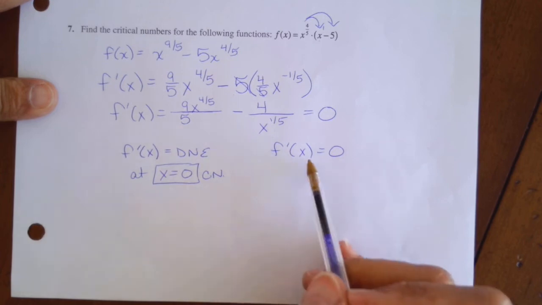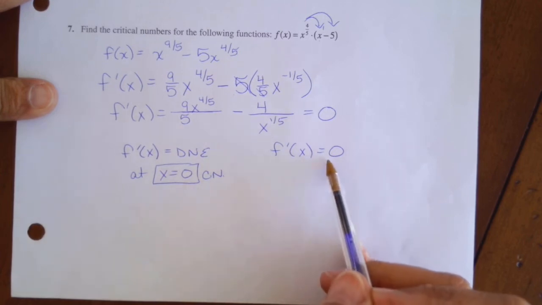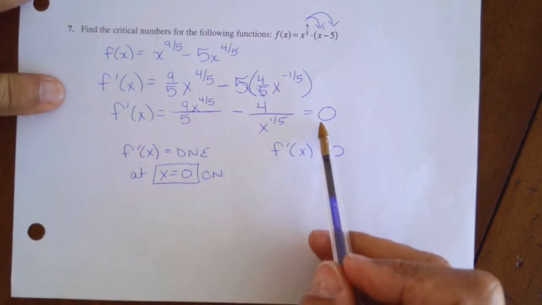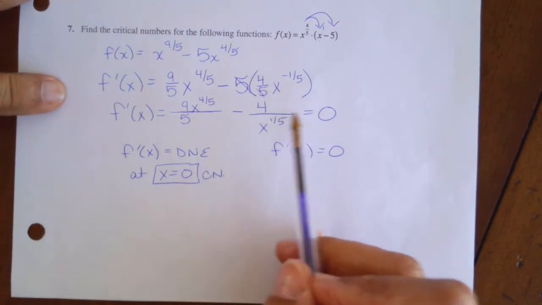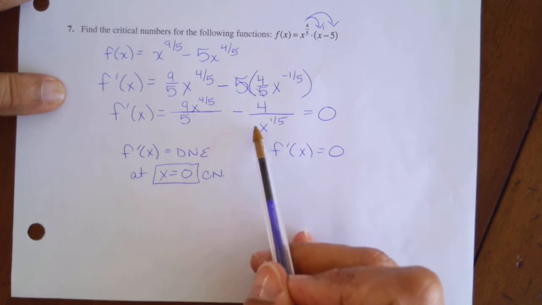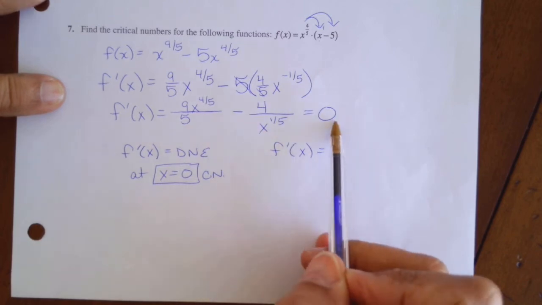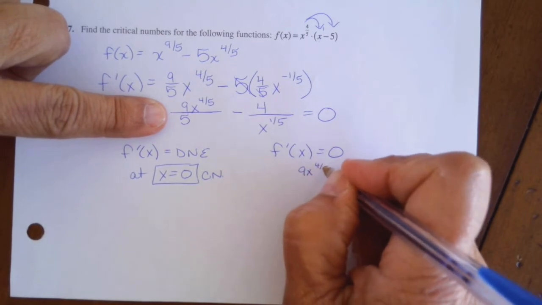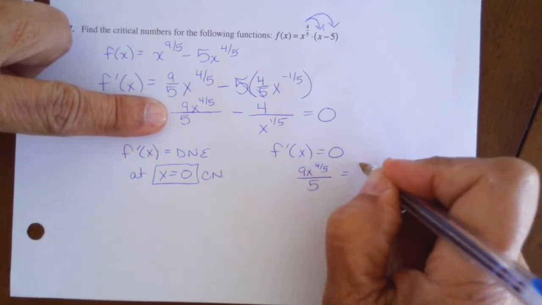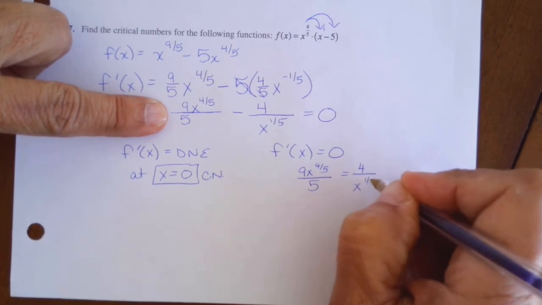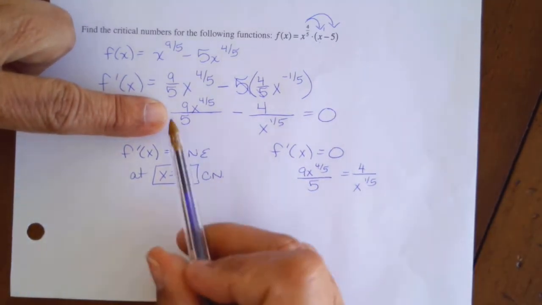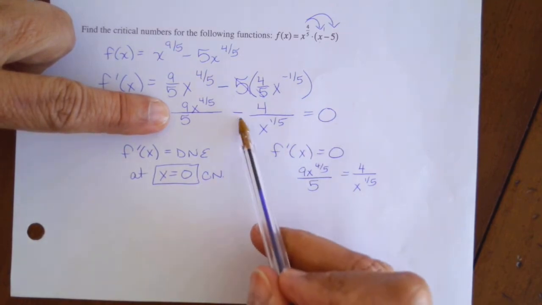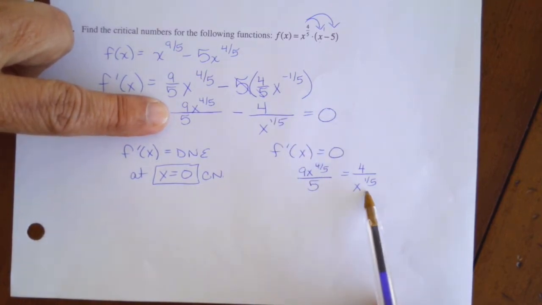All right, now where does the derivative equal 0? That would be to finish this problem and solve it. So to solve this problem, I'm going to take this negative 4 over x to the 1/5 and move it over to this side. So that would give me 9x to the 4/5 over 5 equals 4x to the 1/5. So I'm just solving this. That's where I started, and then I just added this to the other side.